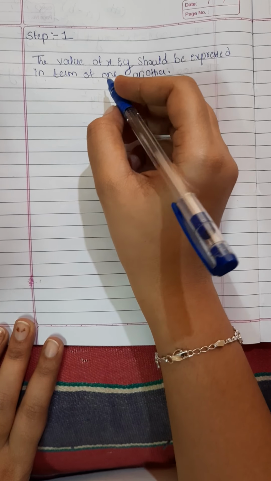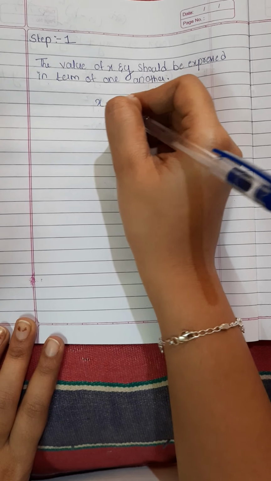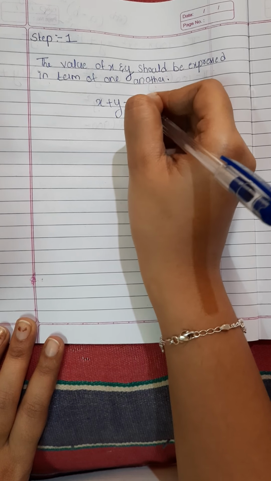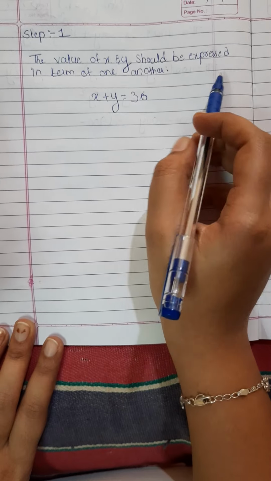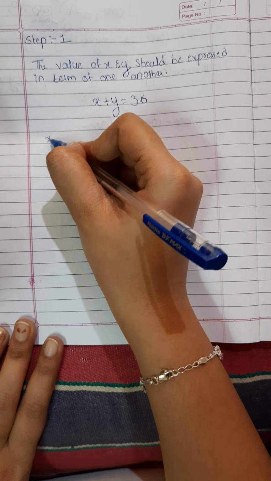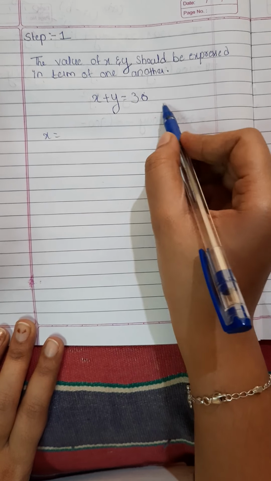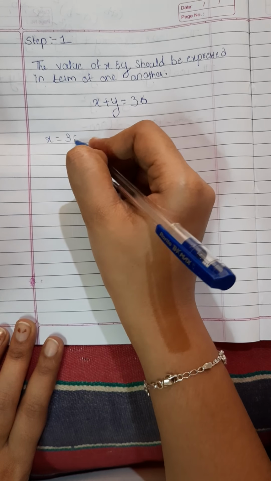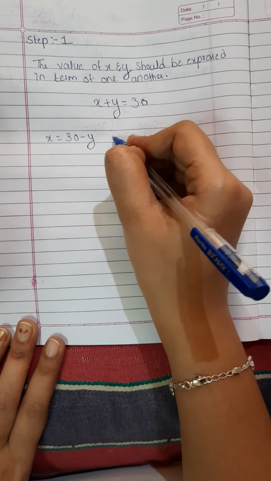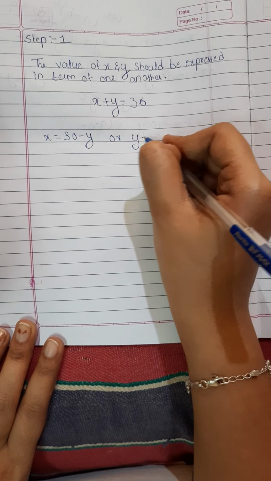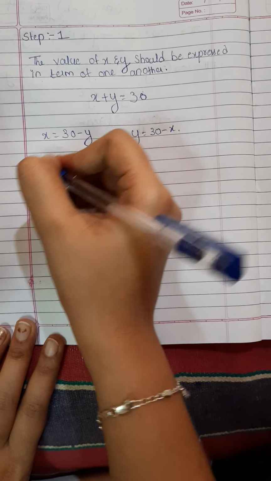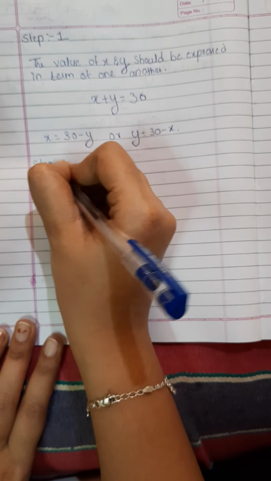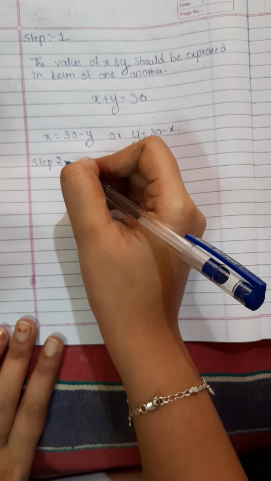In the problem they have given the constraint x plus y equals 30. So the meaning of expressing in terms of one another is here x equals, if we bring y to the other side, 30 minus y, or y equals 30 minus x. Step number 2.